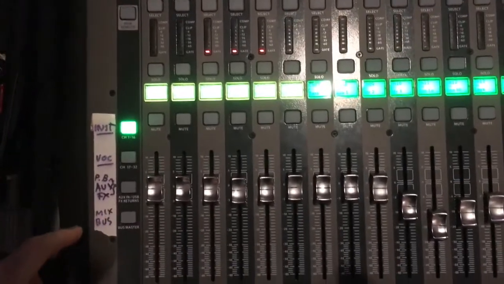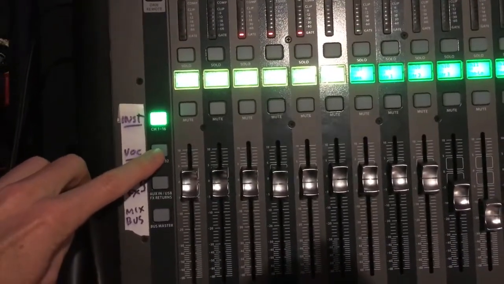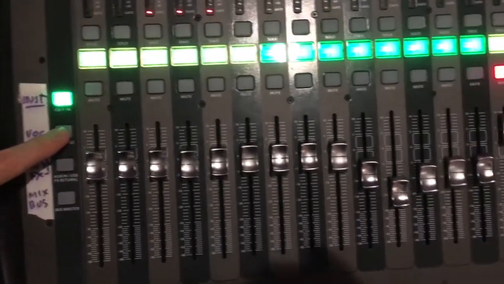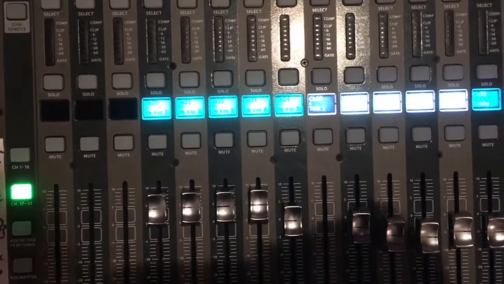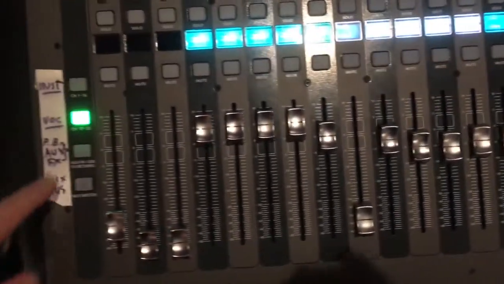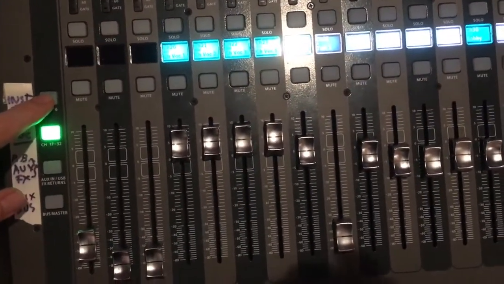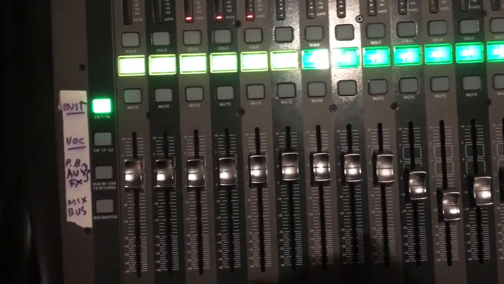Okay, so let's review again here. The instruments are on the first row. So it says instruments, and then vocals are on the second set of sliders. And each one's labeled, maybe not correctly, but we learn what's what. And that's usually all we have to use in a service, these first two sets.